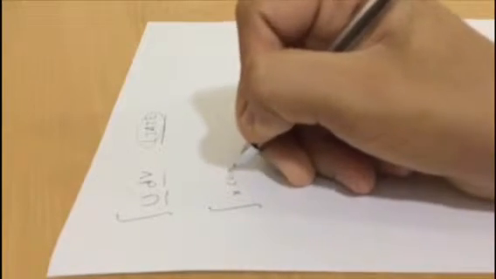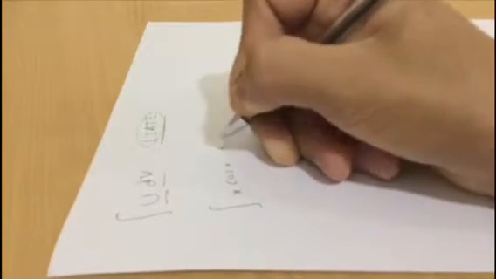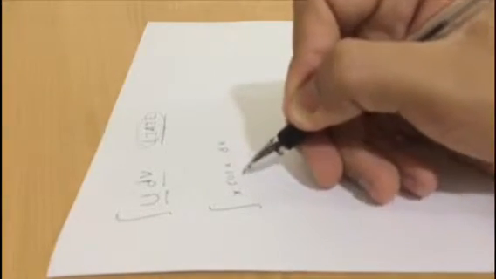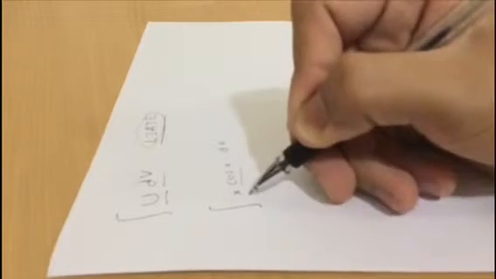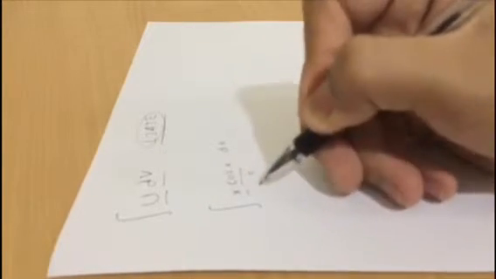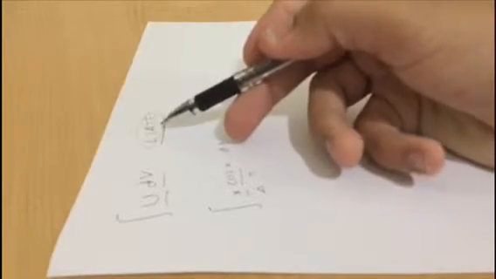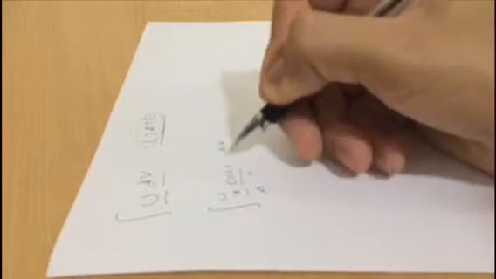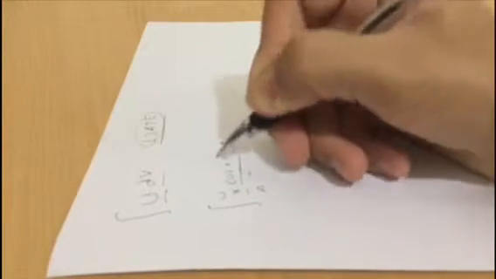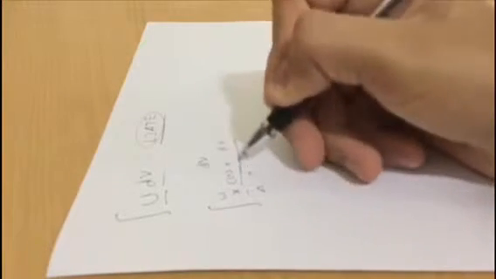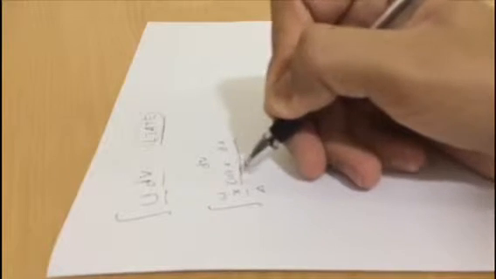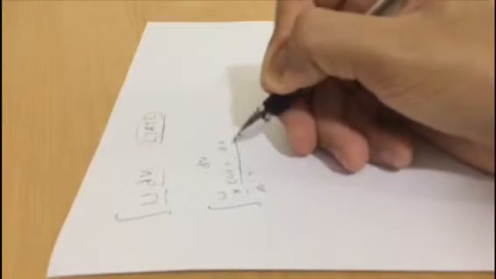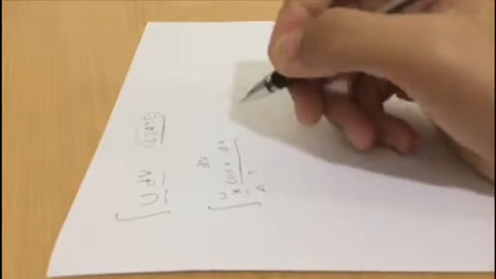X cosine x times dx. Okay, this is an algebraic function and this is a trigonometric function. As we can see in the word LIATE, A comes before T, so this is u and this is dv. Be careful because dv is not only cosine x, it is cosine x dx.